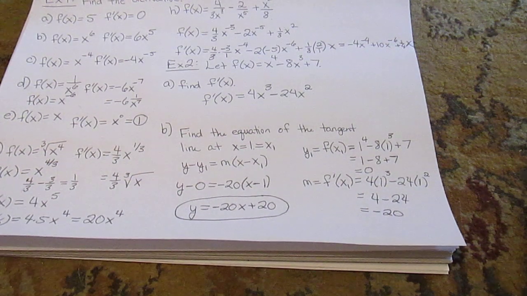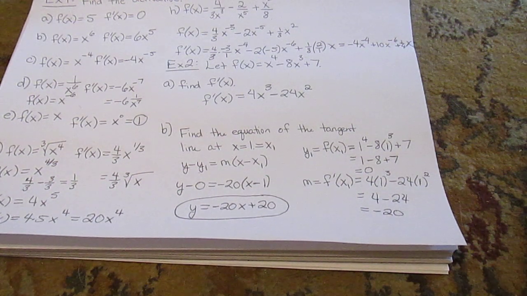Okay, so make sure to look at the other examples I put in the notes and try out the homework.